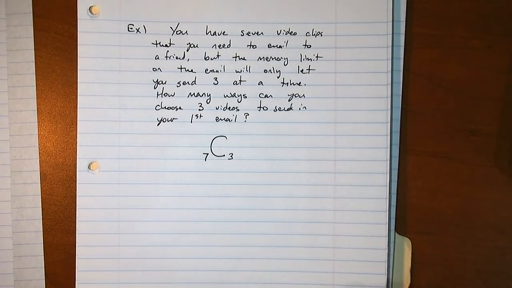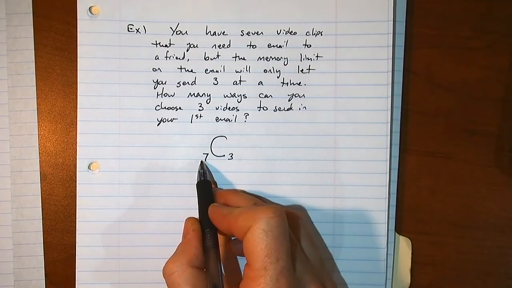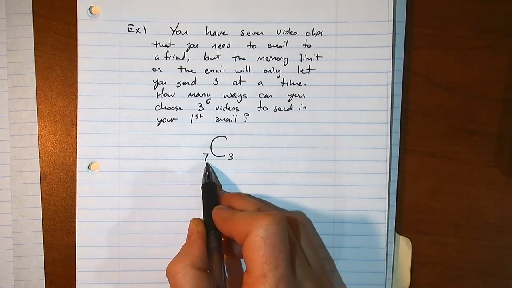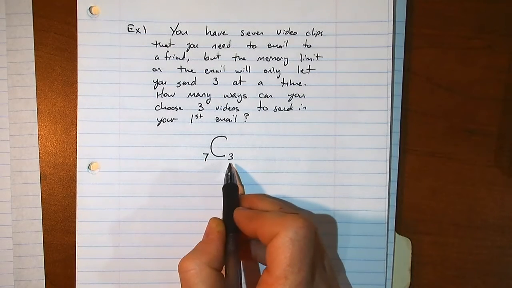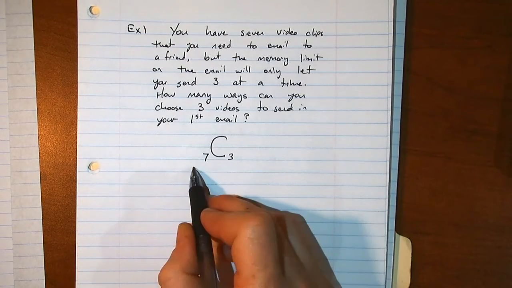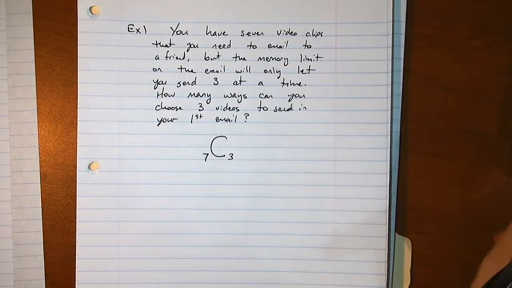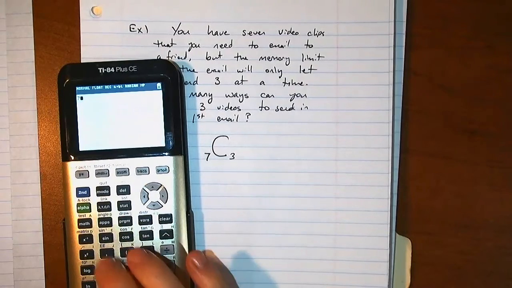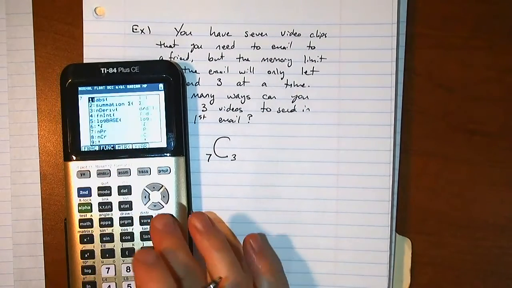And notice, just like it was with a permutation, I can never pick more than I had in my group. So you'll never have a situation where the second number is bigger than the first number. It could be equal, that could happen, but it would never be bigger. So I've got 7 choose 3. And now I'm just going to type 7 choose 3 into my calculator. And whatever that is equal to, that's how many ways that I can select these emails.